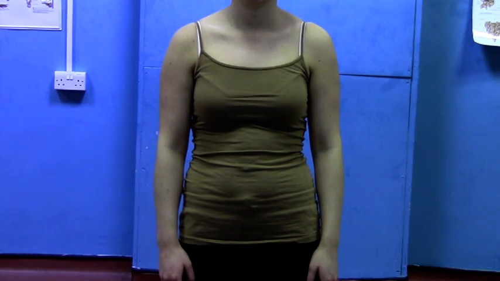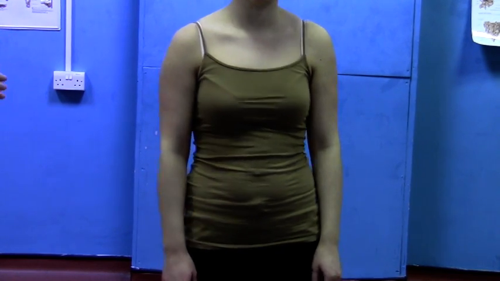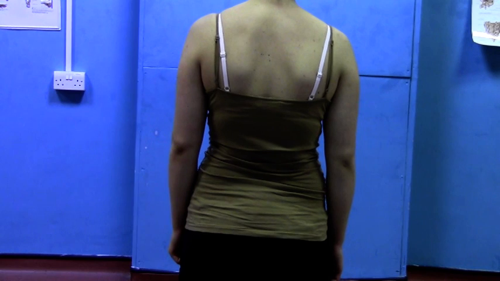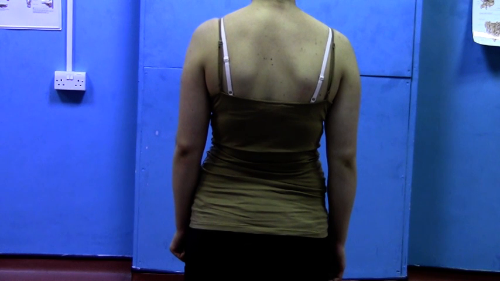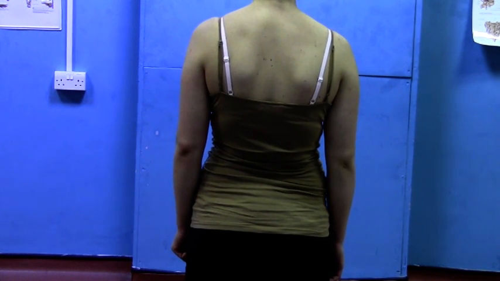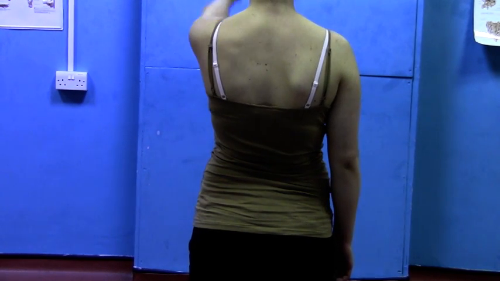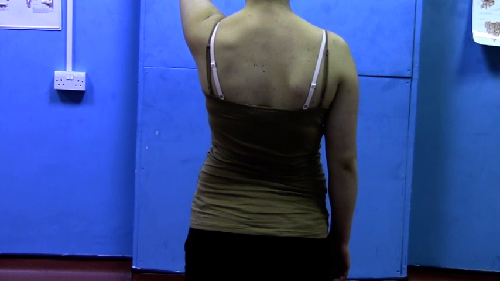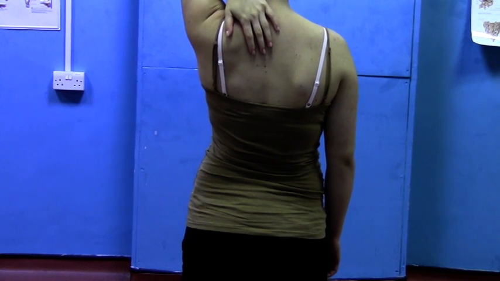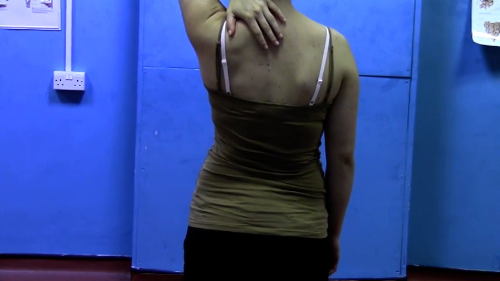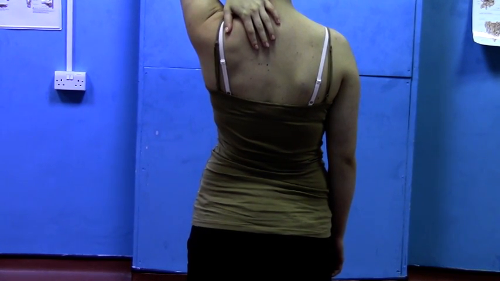Some other tests that we would do at this stage, Apley's scratch test. Jade, if you could just turn around, please. Two types of tests to check for general mobility, which also test the integrity of all of the rotator cuff muscles. The first one is to ask your client to flex the arm at the shoulder, bringing the arm forward like so, and to reach over behind your head and just down the middle of your back. Make sure your client can do this comfortably, and we can see general mobility for Jade on her left arm, and we would then compare the same with her right arm.